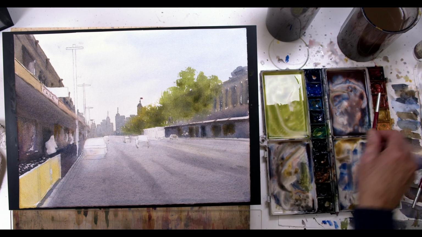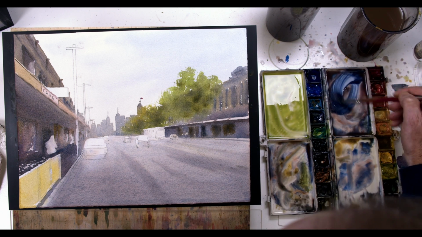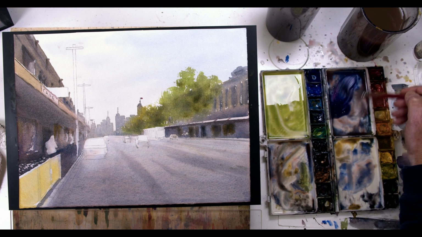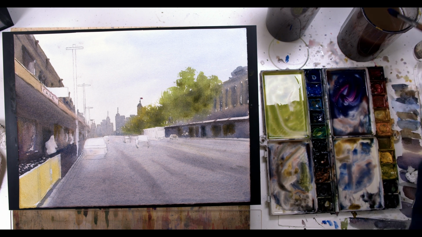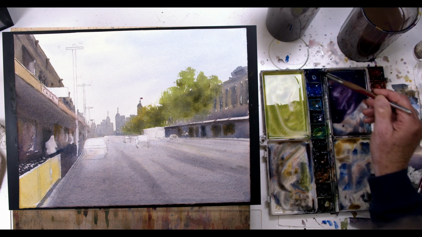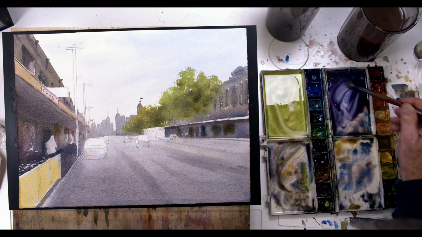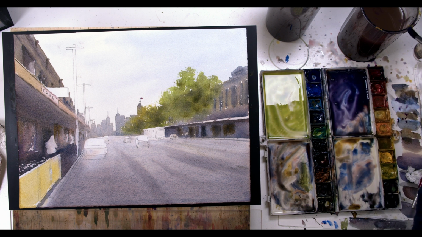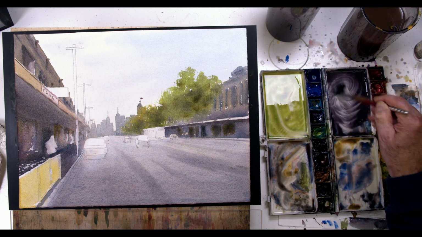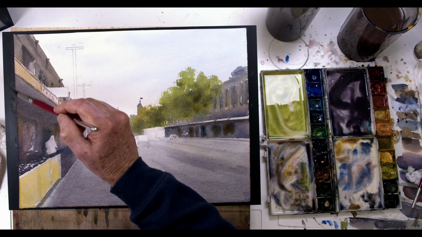Now this area here needs to be a bit darker, so I'm going to just mix some French Ultramarine, a little bit of Permanent Rose, burnt Sienna, maybe some Cobalt Blue, just a small amount of the Cad Orange, just to mix a warm grey colour.